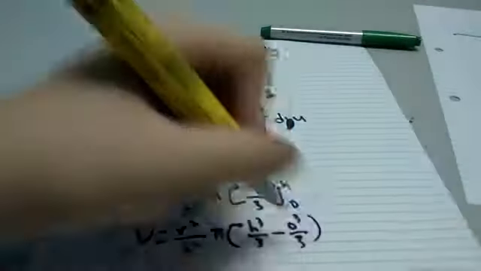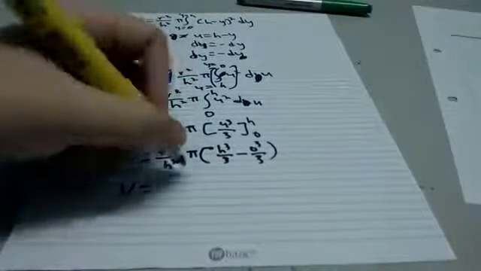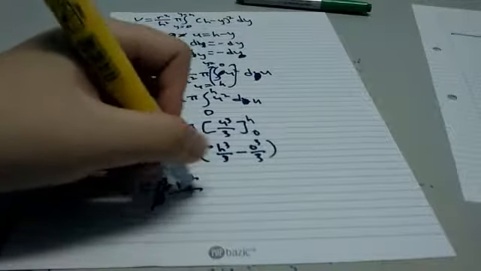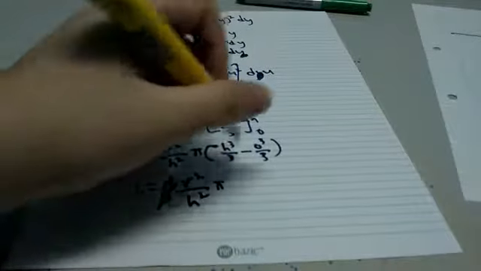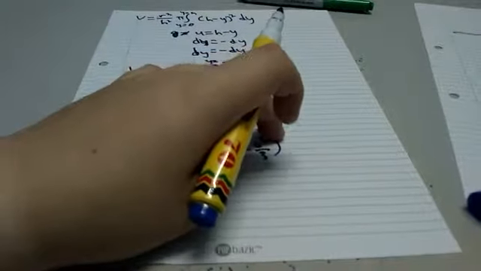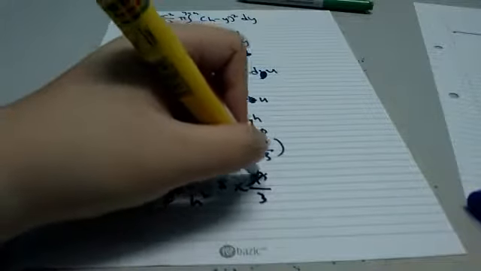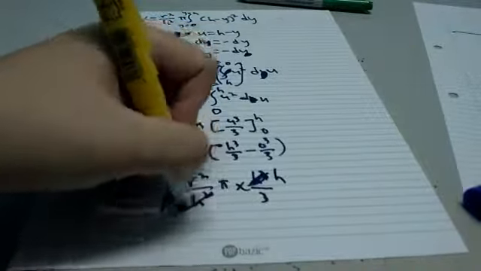So V is equal to r squared over h squared pi times (h cubed over 3 minus 0 cubed over 3). 0 cubed over 3 is 0, so we still get the same term, h cubed over 3, and this simplifies.